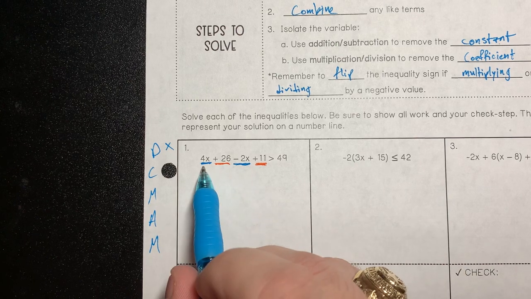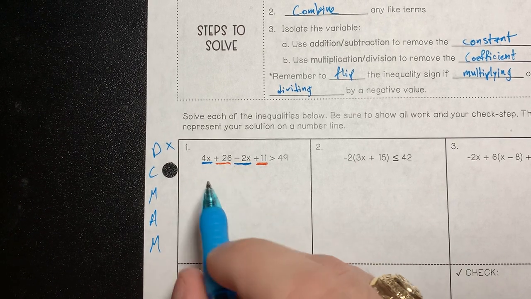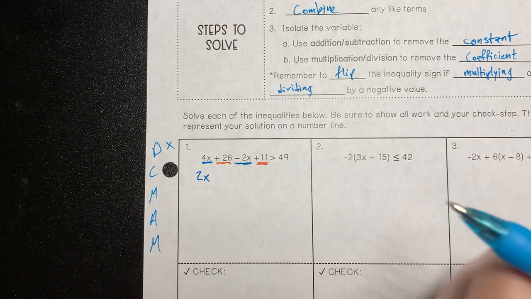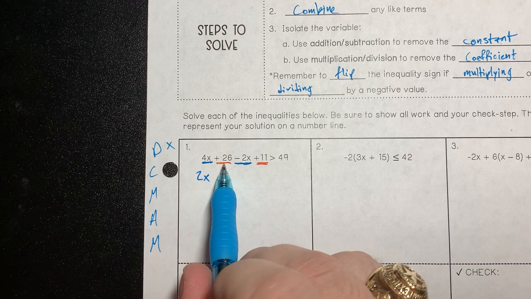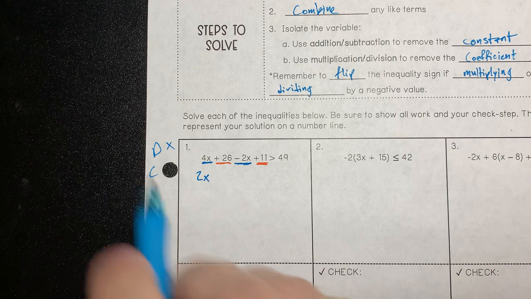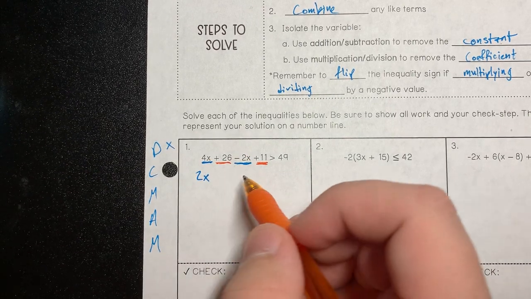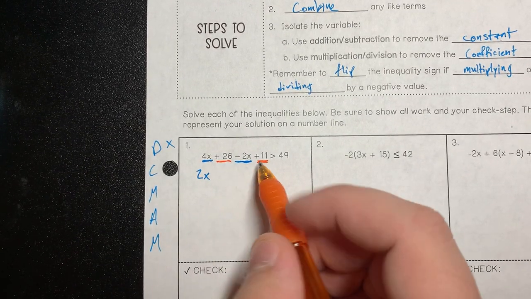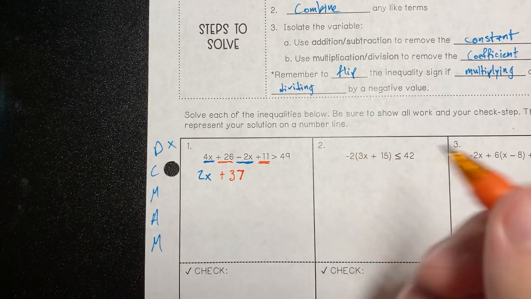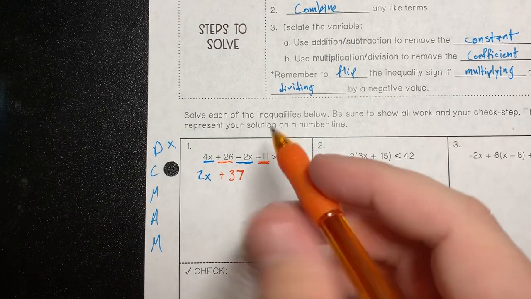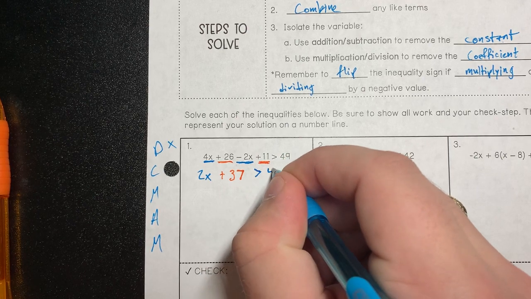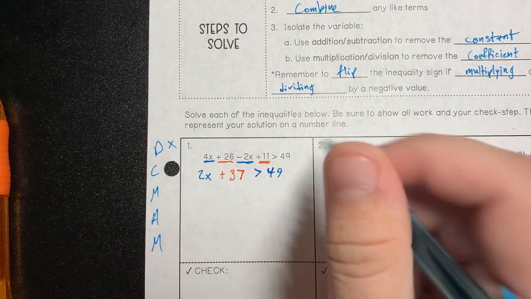So if I can combine this 4x and this negative 2x, well, what's 4x minus 2x? Well, that's going to be 2x. And then what is positive 26 plus 11? All right, I'm just going to write this in another color, but we have positive 26 plus 11. Well, that's going to give us a positive 37, okay? So then we just drop down that sign because we haven't done anything to change it, and this thing on the right side, so the positive 49.